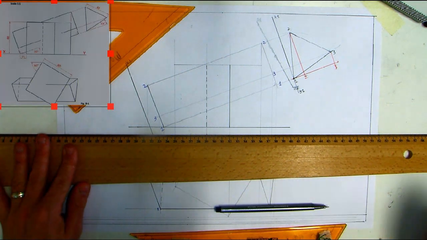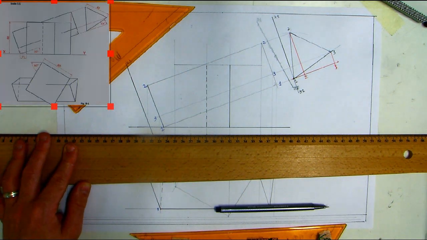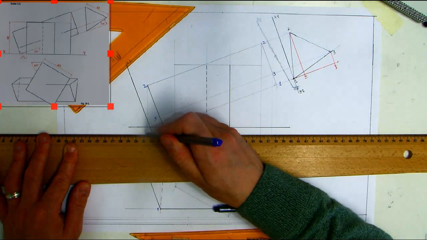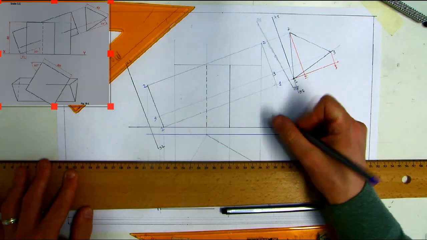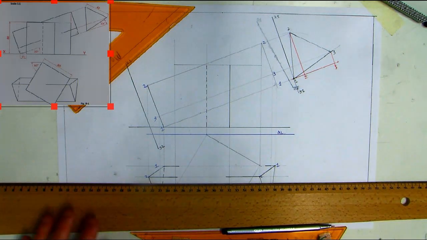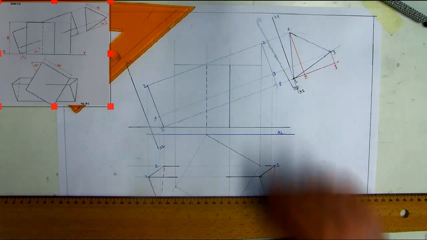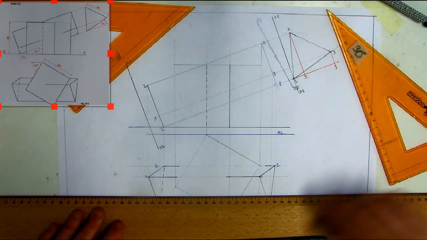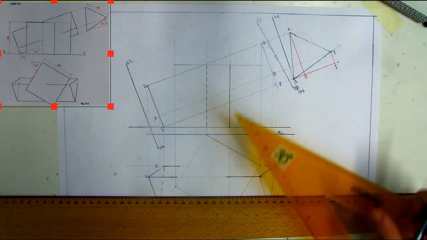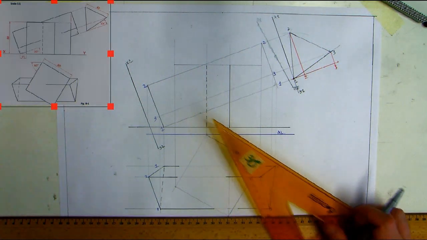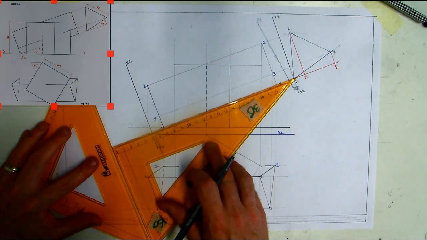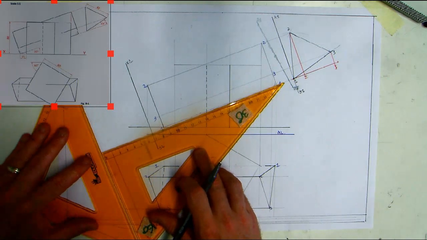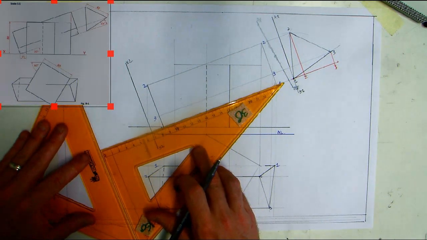Create an ML, which is a measuring line. And I'll bring all these points down at 15 degrees. Help me with drawing the auxiliary view.